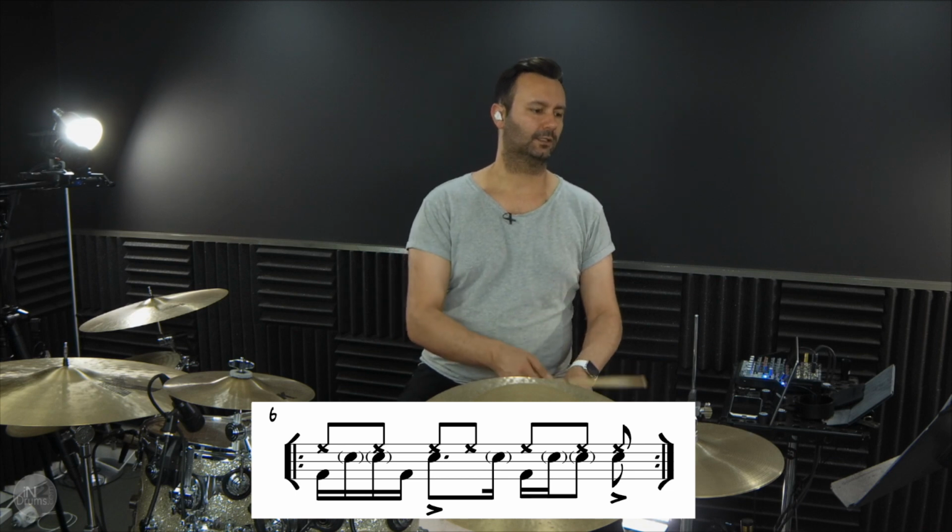So moving to number 6. Now we've got a 16th note on the bass drum, and that's going to be on the A of 1. So it's 1E and A2E and a 3E and a 4E. 1E and A2E and A3E and a 4E. Yeah. So here we go with that one.